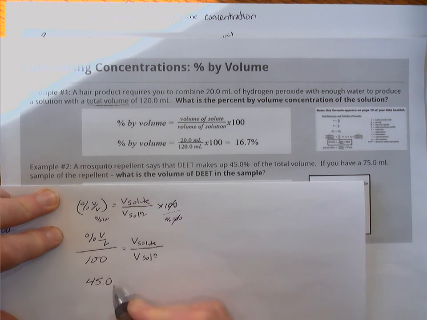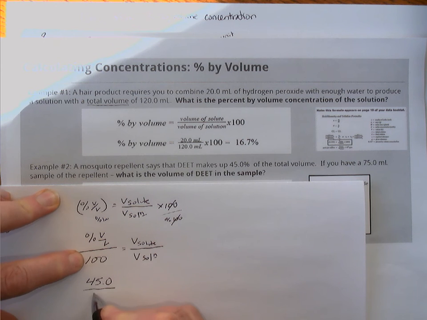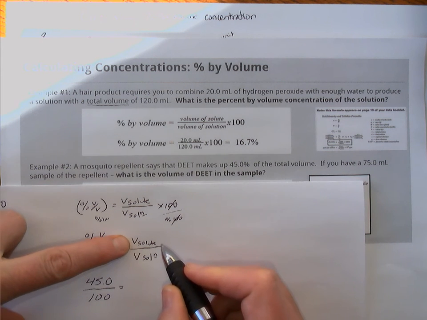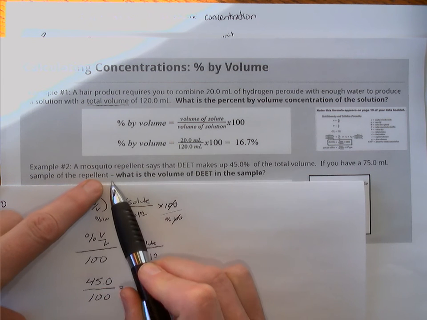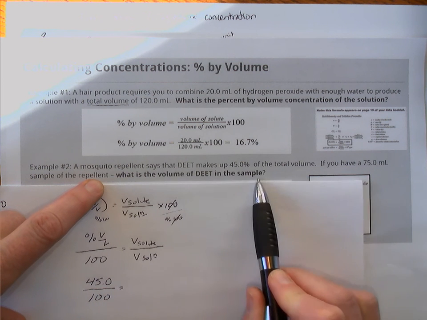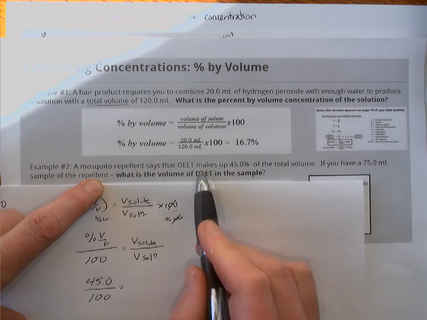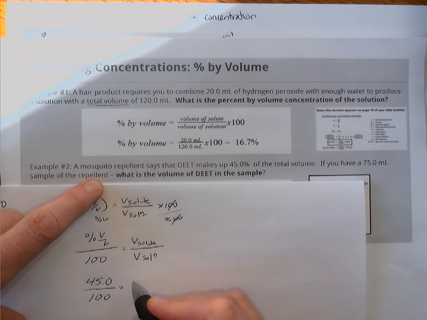45.0. I'm replacing that, keeping the 100, equals the volume of the solute. So it says if you have a 75 milliliter sample of the repellent, what is the volume of DEET? So we're looking for the DEET, which is the solute in this amount. So we're looking for the solute, so we're going to leave that.